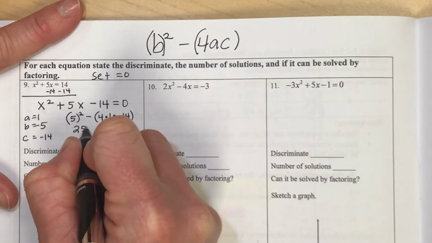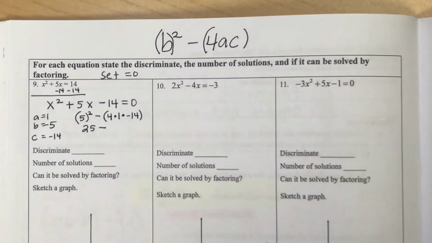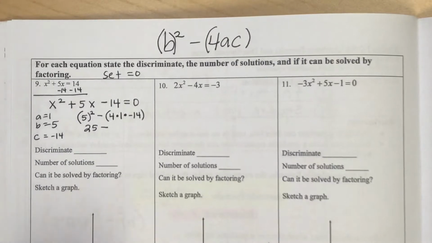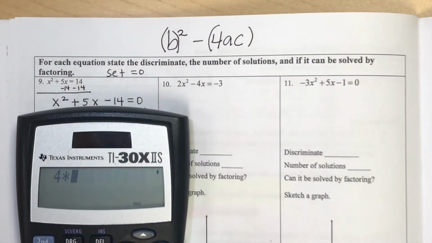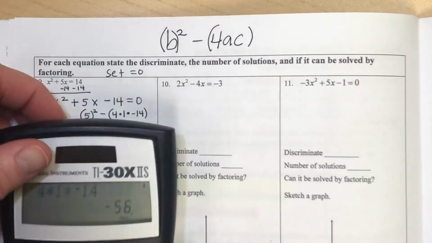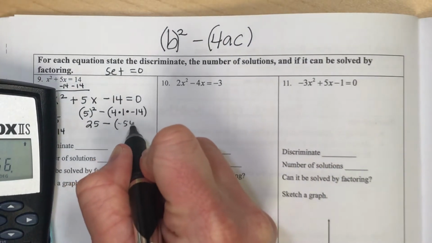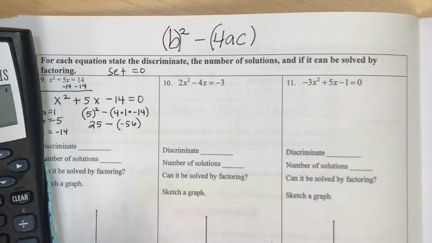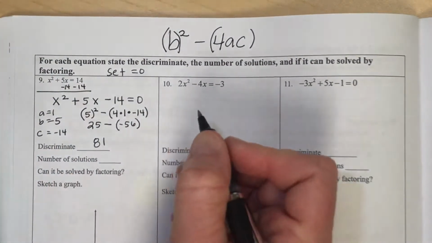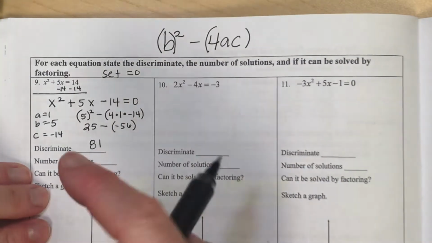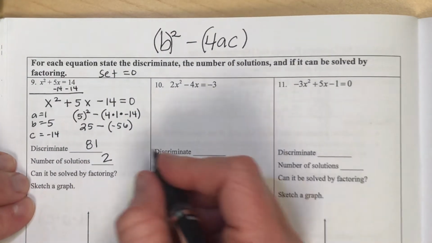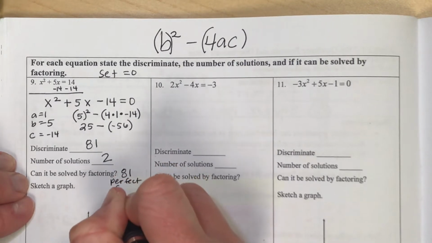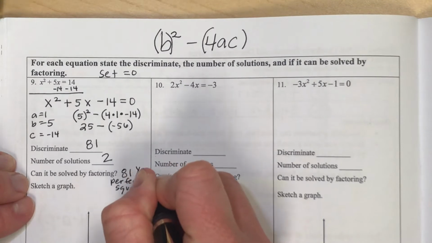So this is going to be 25 minus, now I'm going to grab my calculator. All right, 4 times 1 times negative 14 is negative 56. Since I'm subtracting a negative, I'm going to add. So 25 plus 56 is going to be 81. This is a positive number, and so I'm going to have 2 solutions. Since 81 is a perfect square, yes, we could have factored.